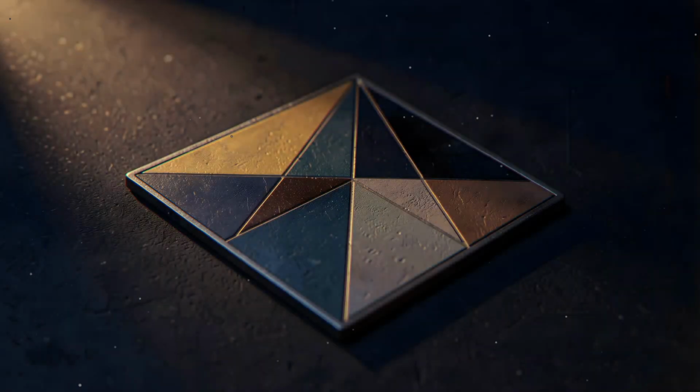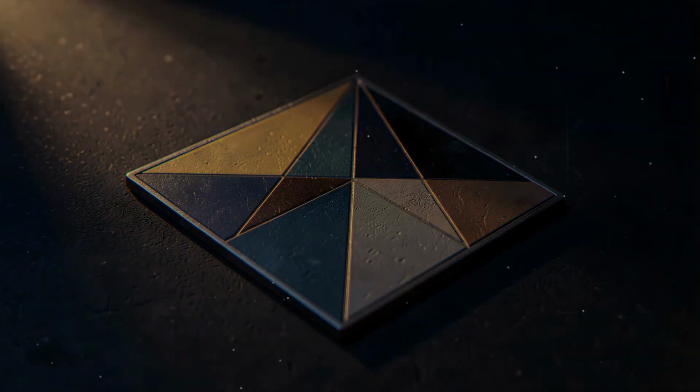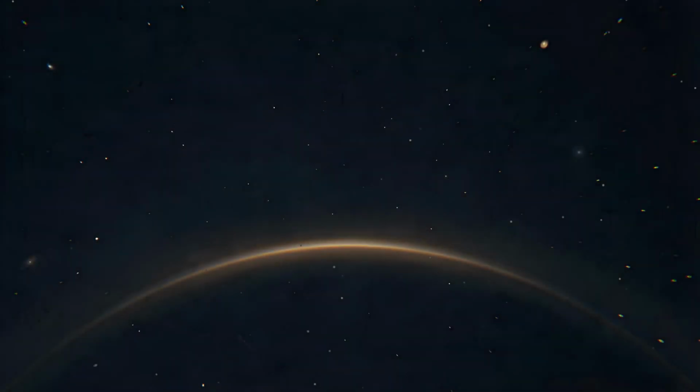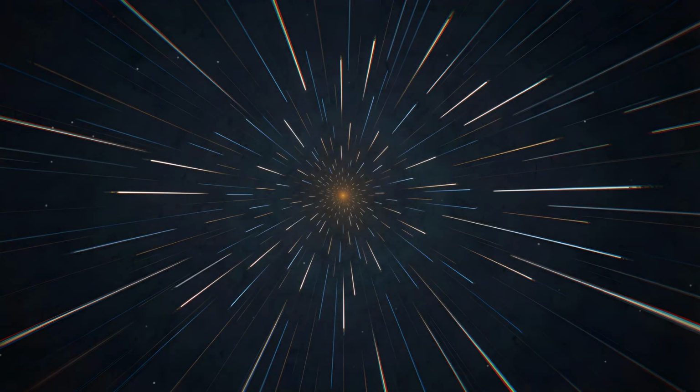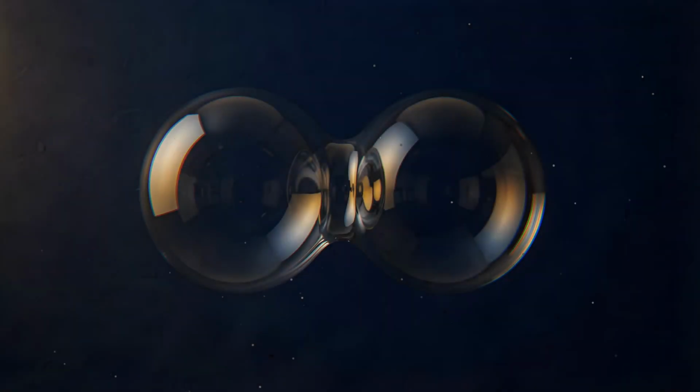For a long time, this seemed to close the question. If the simplest wormhole solution collapses before anything can traverse it, and if keeping it open requires matter that does not exist, then perhaps wormholes are simply a feature of the mathematics, beautiful, precise, and inert. But the universe is not always simple, and not all black holes are the same.